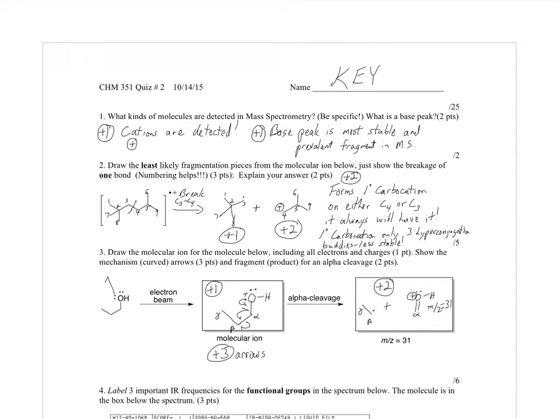Alright, this is Quiz 2 from 2015, Unit 2, Quiz 2. What kind of molecules are detected in mass spec? Be specific. What is the base peak? Cations are always detected, the plus charge things. Base peak is the most stable and prevalent fragment in mass spec. Right? That probably comes from a tertiary carbocation or something like that.